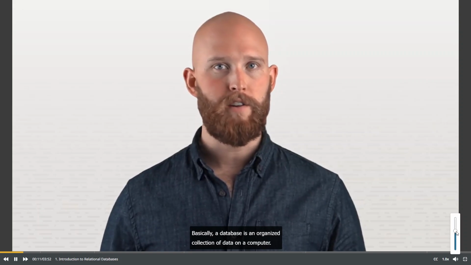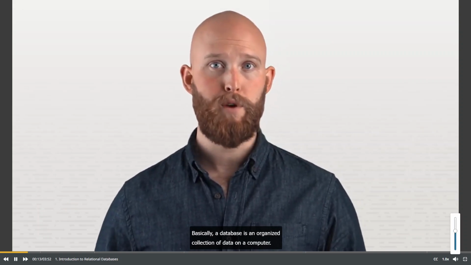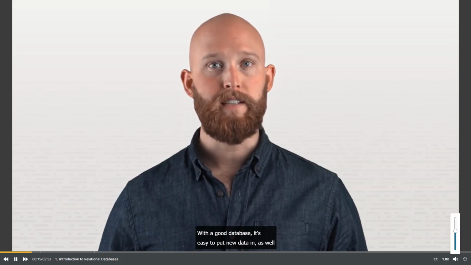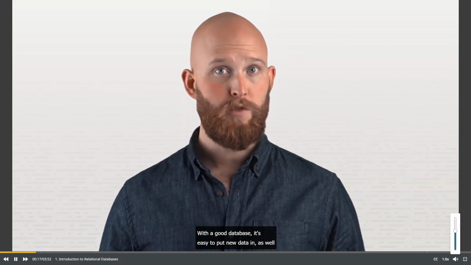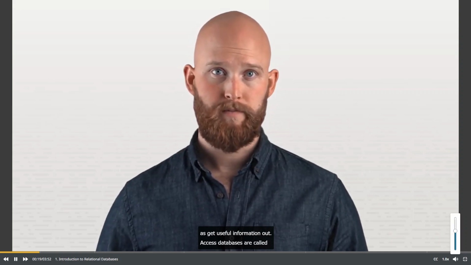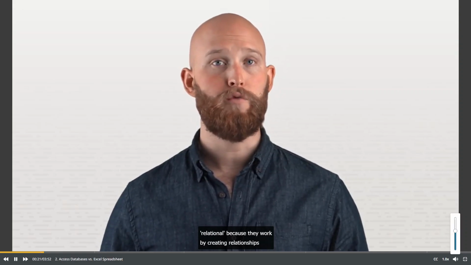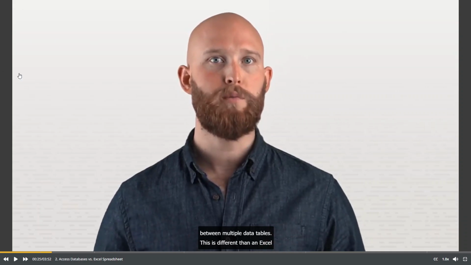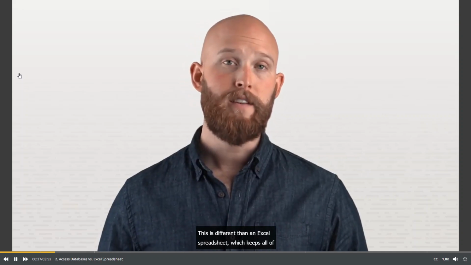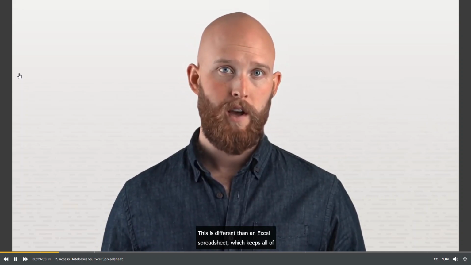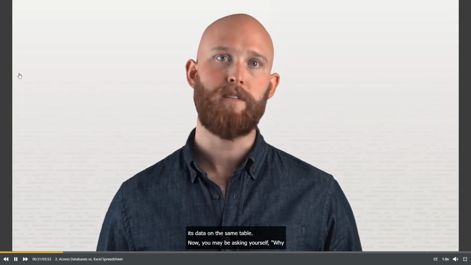Basically, a database is an organized collection of data on a computer. With a good database, it's easy to put new data in as well as get useful information out. Access databases are called relational because they work by creating relationships between multiple data tables. This is different than an Excel spreadsheet, which keeps all of its data on the same table.